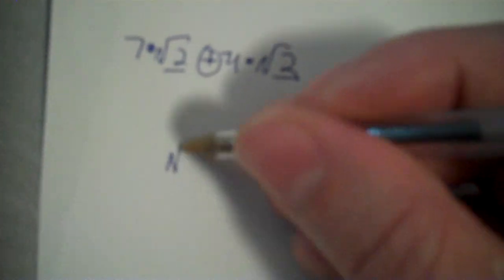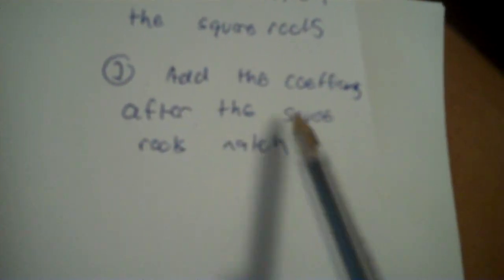Now we have 7 times the square root of 2. If you run across a minus, make it plus negative, and then so you do have the plus. So look at your square roots, they match, so they're both in the form of square root 2. Both the square roots are square root of 2, so you write square root of 2 down, and then you add the coefficients after the square roots match. It's like adding like terms. 7 plus negative 4 is 3.